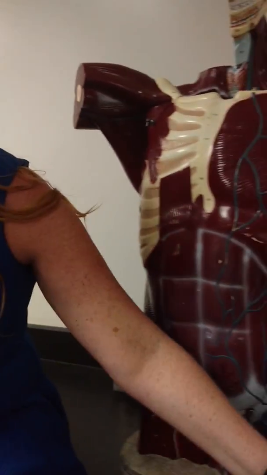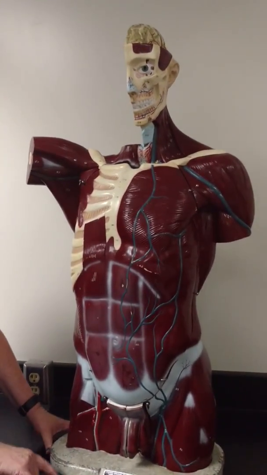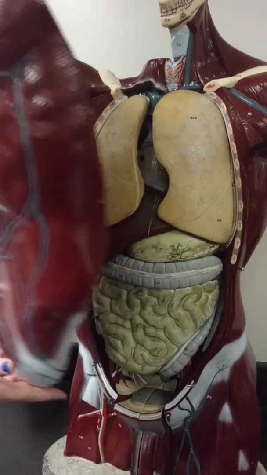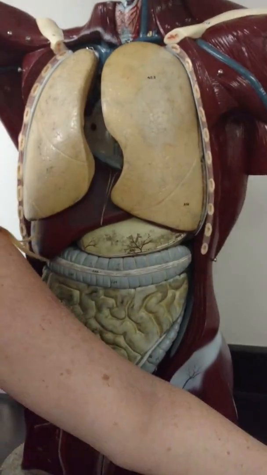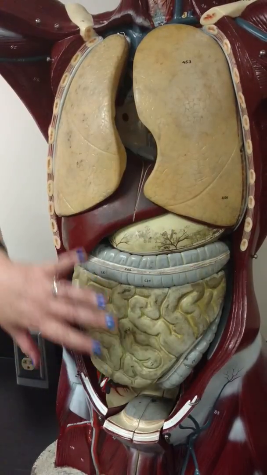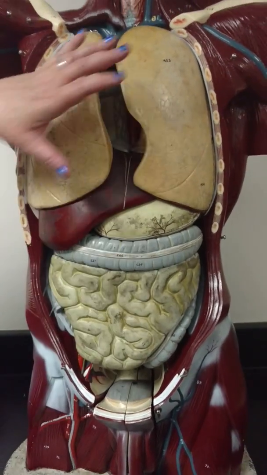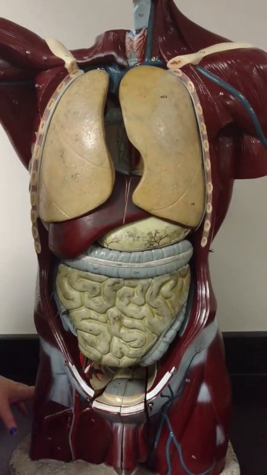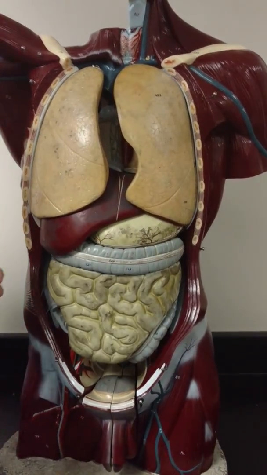Now, once we do that, we're going to take Fred apart here. This is what Fred looks like on the outside. Let's see what type of person he is on the inside. So here we have this entire region, the abdominal cavity. The top region is going to be the thoracic cavity, and the bottom region would be the abdominopelvic cavity.